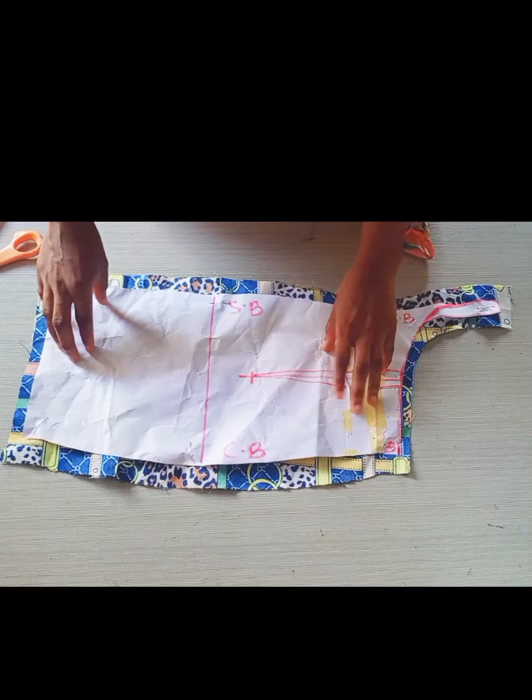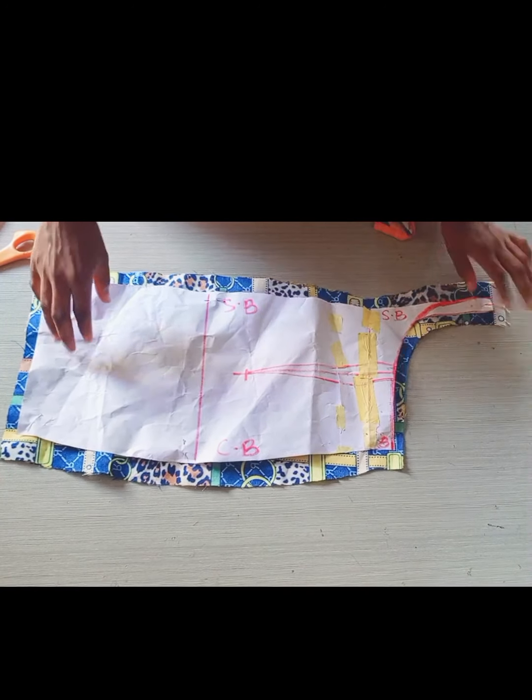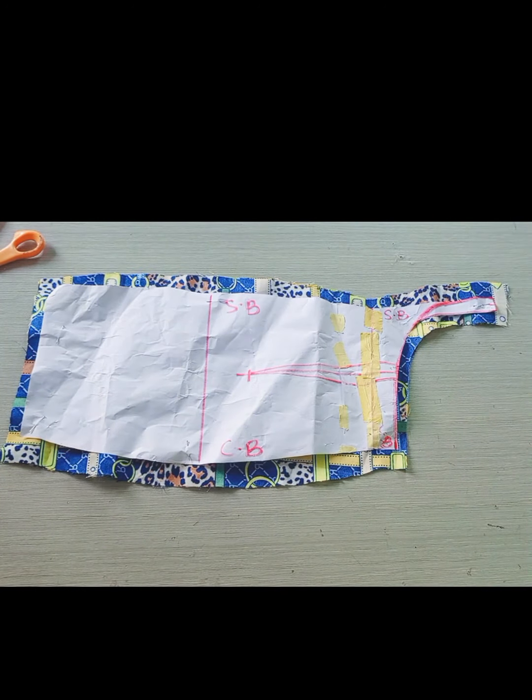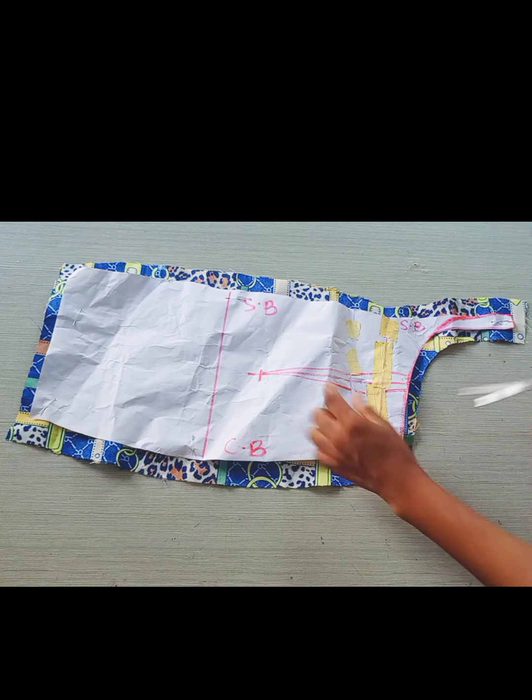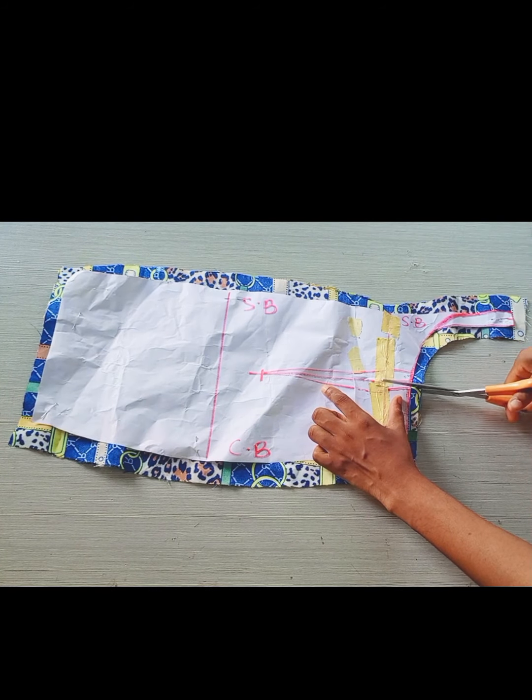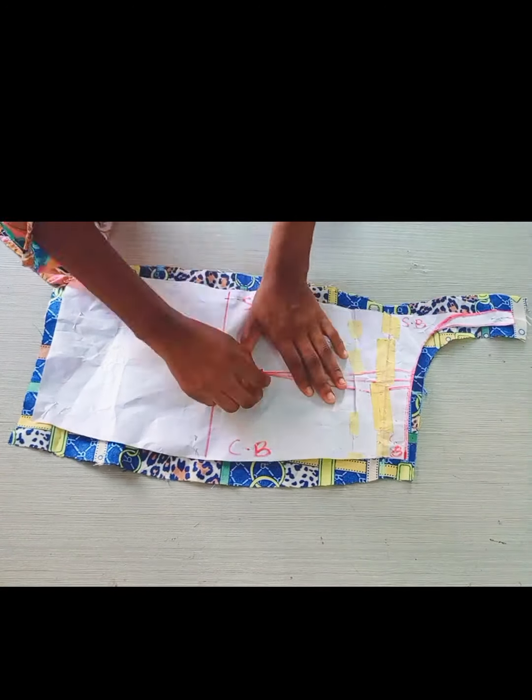Now onto the back piece, I'm going to transfer the dart which I have on the pattern to the fabric. So the first thing I'll be doing is to notch those two parts of the dart. Then I'll go ahead and transfer the darts to the fabric.